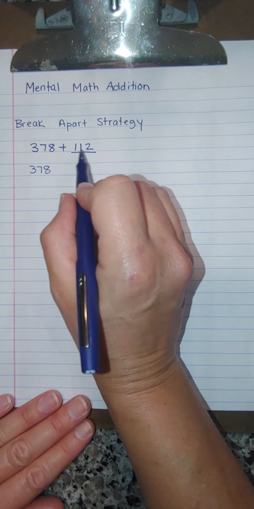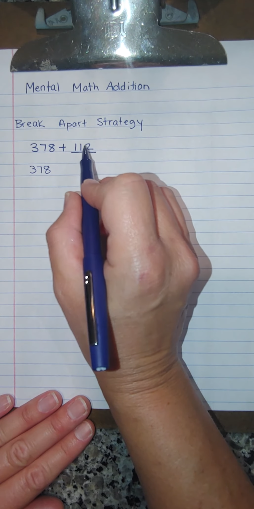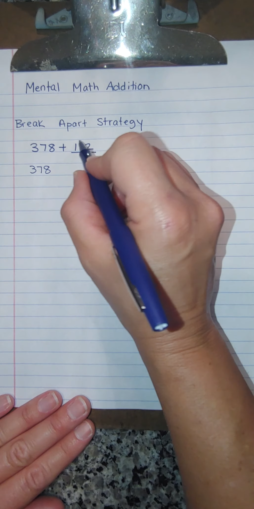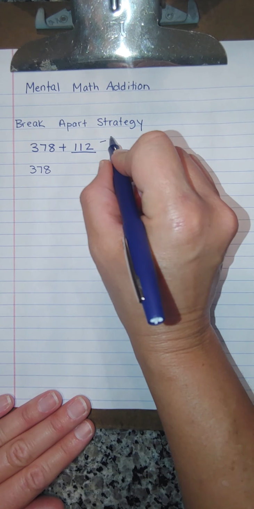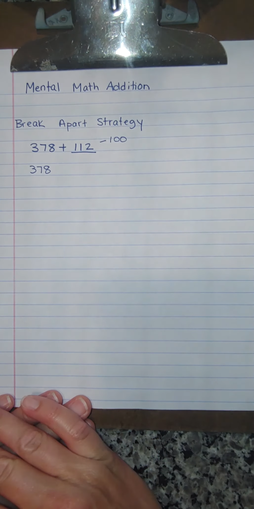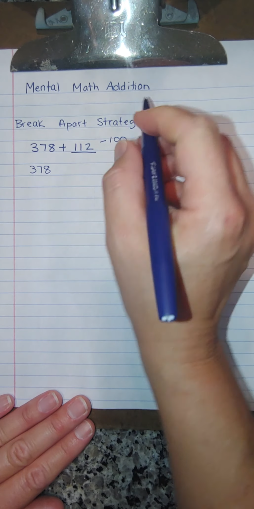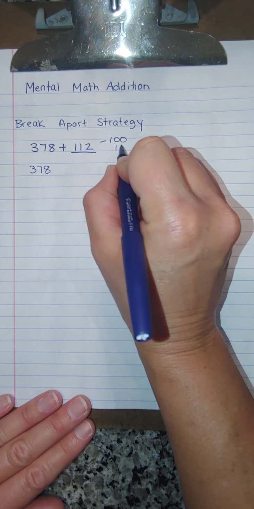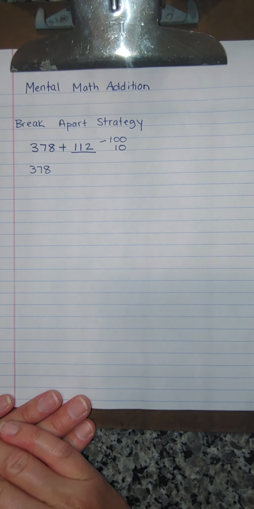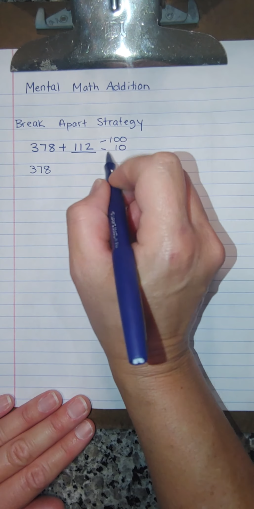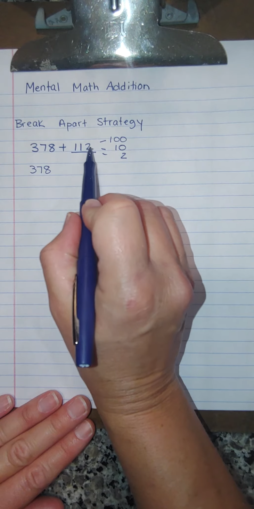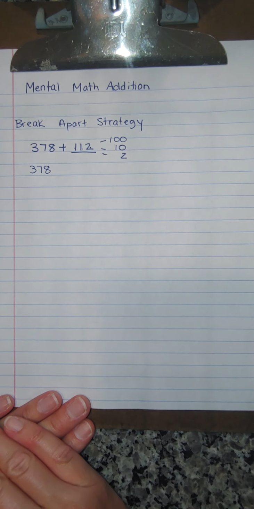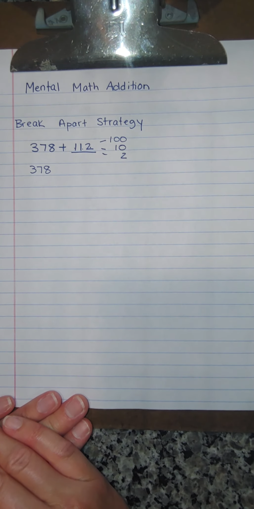So I'm going to look at each of the place values that are here. So the first thing I see is that I have 100 in the hundreds place. So that is 100. Then I move over to the tens and I have 10 tens because there's only one group of 10. And then I move over and I see that I have 2 ones.